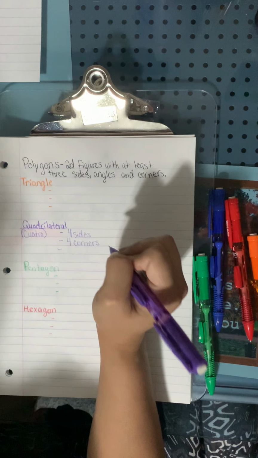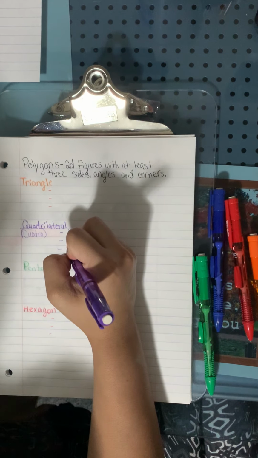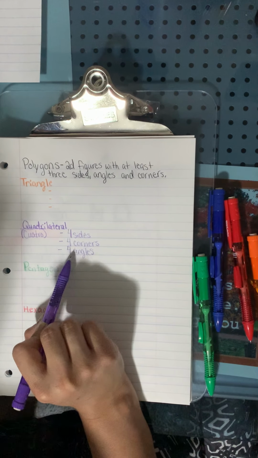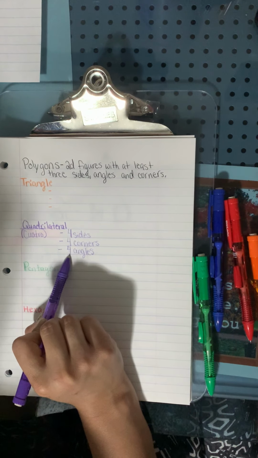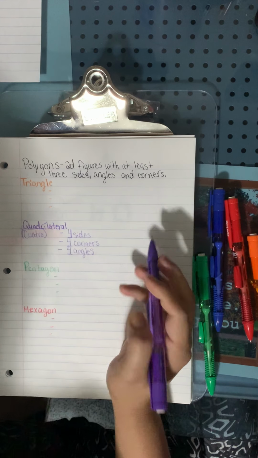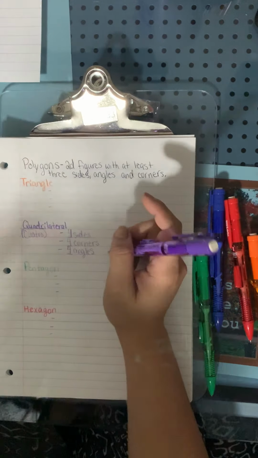And what's on the inside of a corner? That's right, an angle. So 4 sides, 4 corners, and 4 angles. And remember, cuatro son cuatro. Mira, aquí son 4, aquí están 4, y aquí están otros 4. Estos son 4 lados, 4 esquinas, y 4 ángulos. Okay? 4 angles. Now let's try a pentagon.